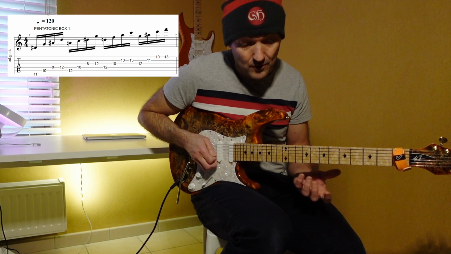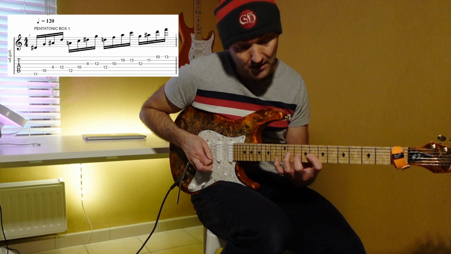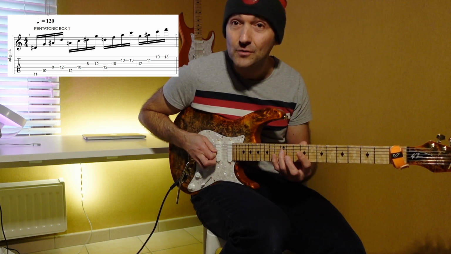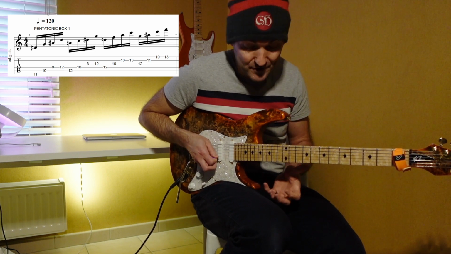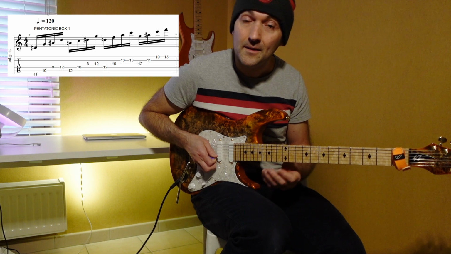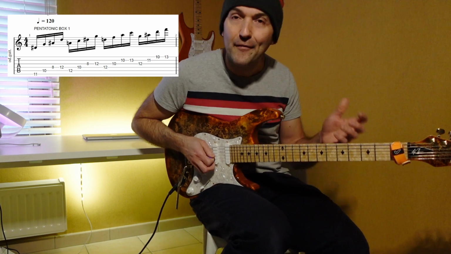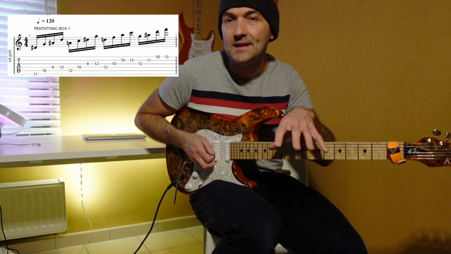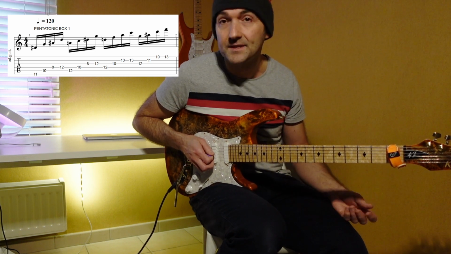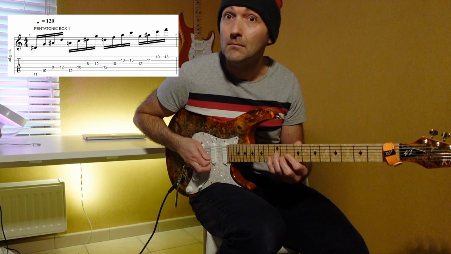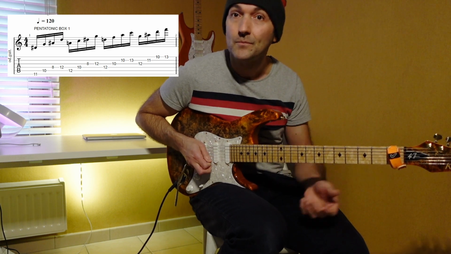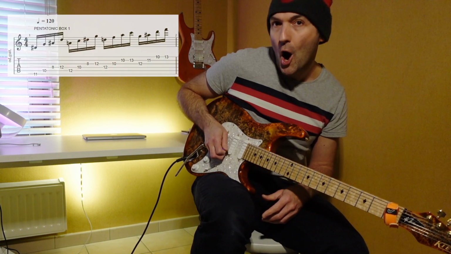We can continue. The next step is 1st note, 3rd note, 2nd note, 1st note, 3rd note, and so on. So now we have broken up this C Dorian 3-note-per-string scale in those 4 arpeggios.